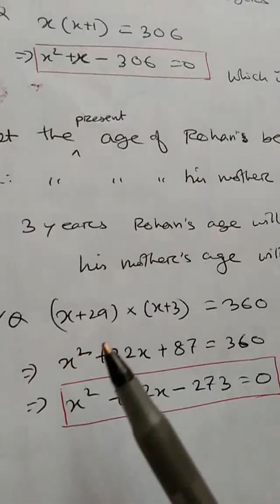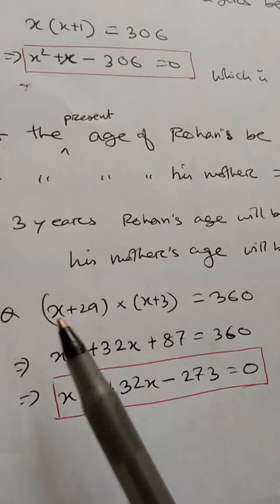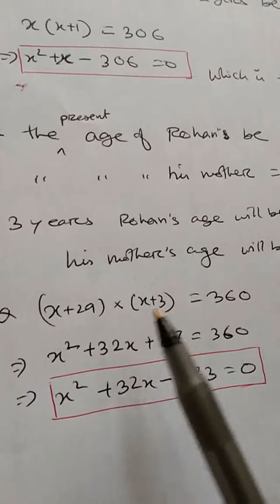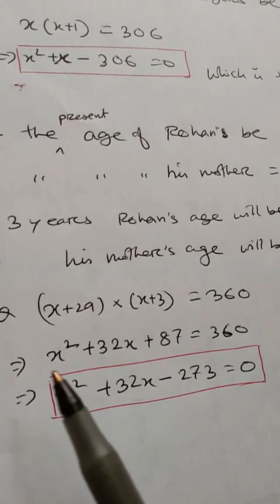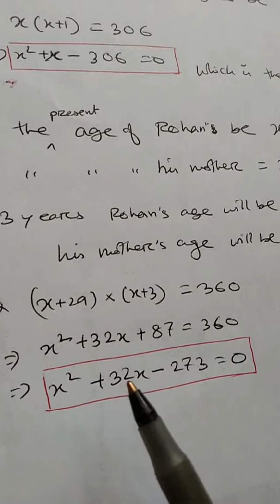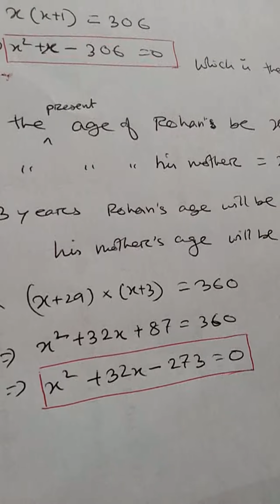So according to the question, their product will be 360. So multiplying x with this term and 29 with x plus 3, and then adding, we'll get this equation, x square plus 32x minus 273 equal to 0.